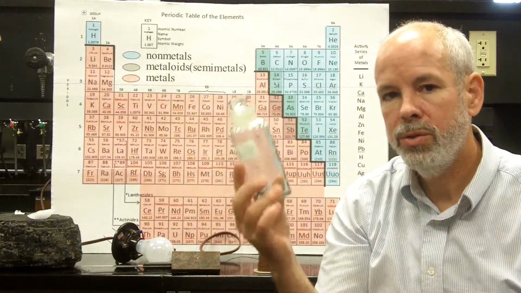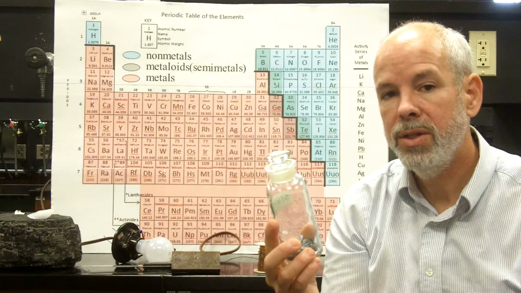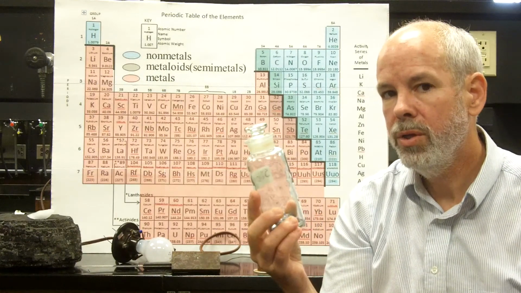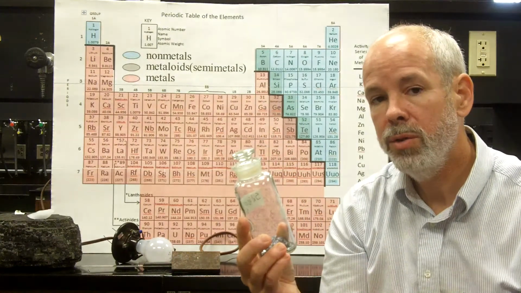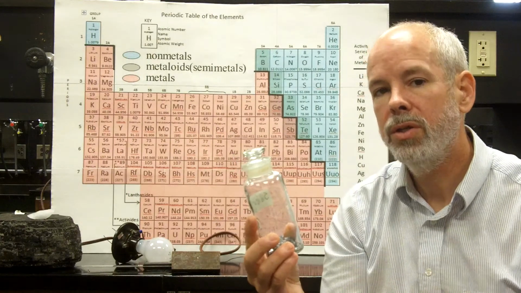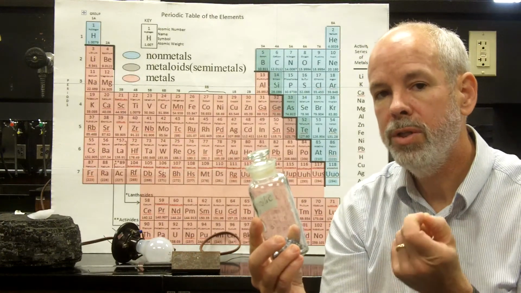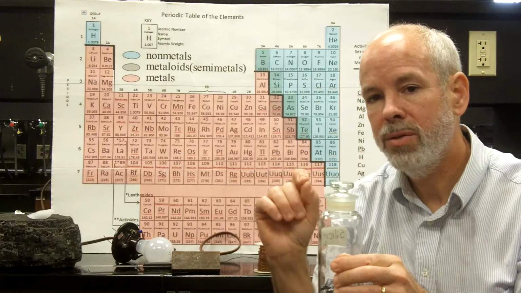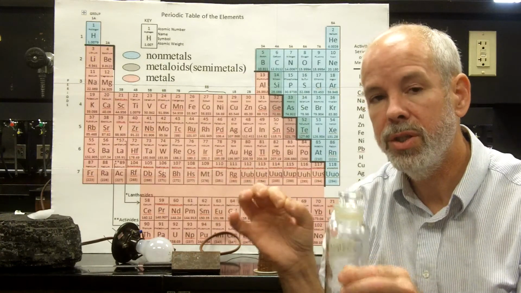One of the really interesting properties of silicon is it's a semiconductor. It won't conduct electricity, but if you increase the voltage enough, it will conduct electricity. And this property has been used for making electrical switches for logic circuits in computers.